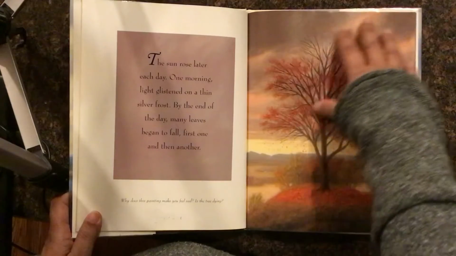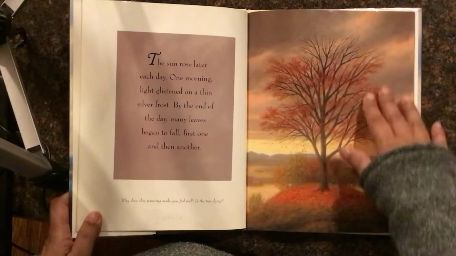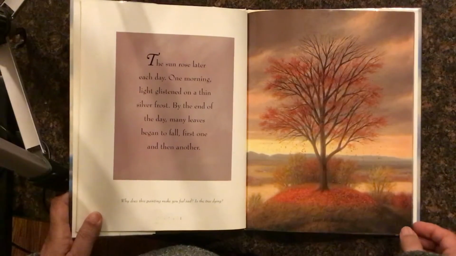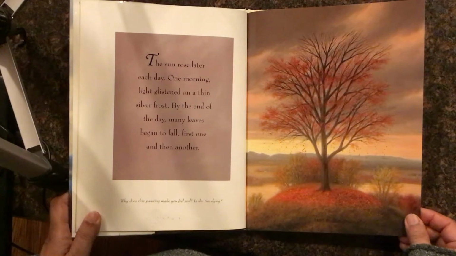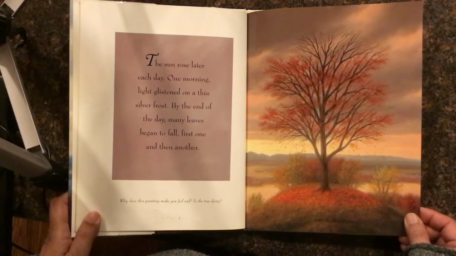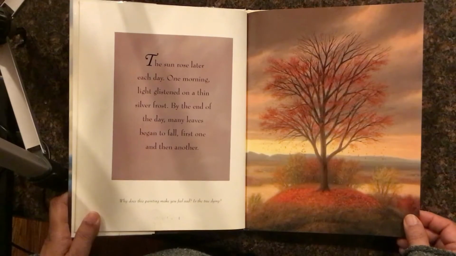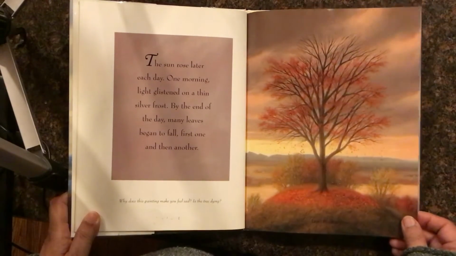And look at the sky. It's kind of orange and gray because it's kind of stormy and cloudy. And you can feel the cold, don't you? Can you feel the chill in the air? Why does this painting make you feel sad? Is the tree dying?